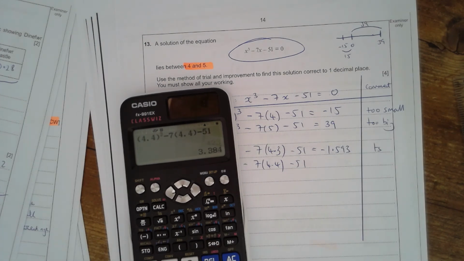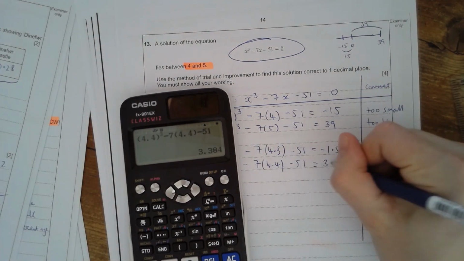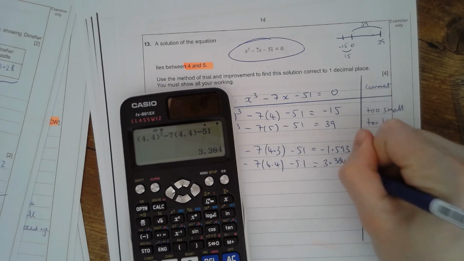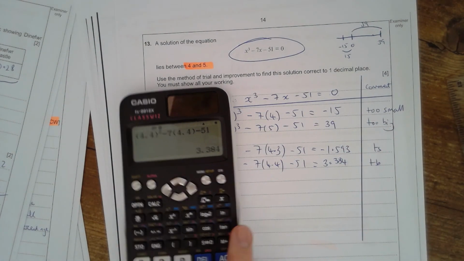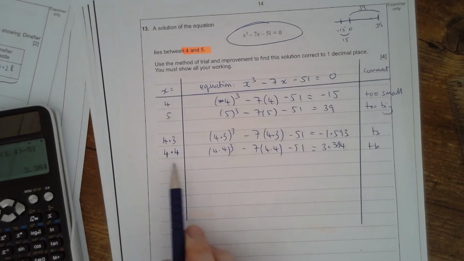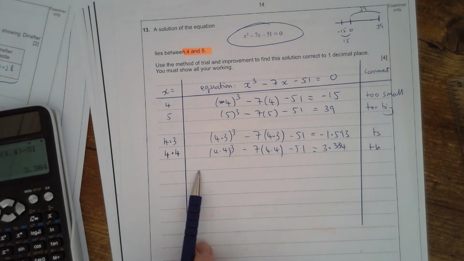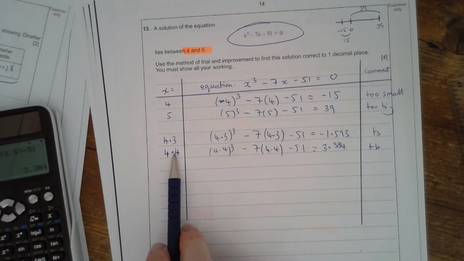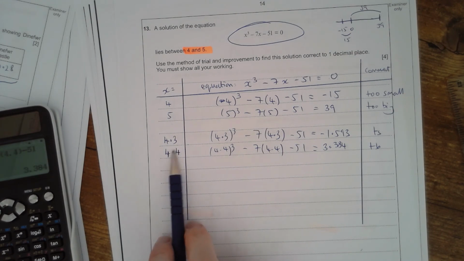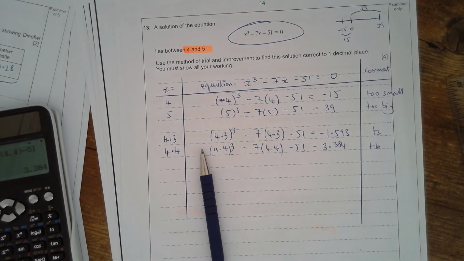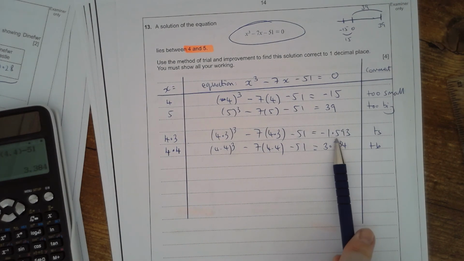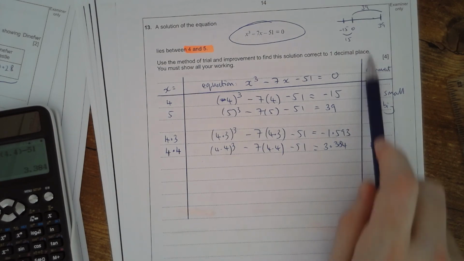Okie doke. I get 3.384, which is too big. Okay. Now, we are very nearly there. Because it's gone too small here, then too big here, it is between these two guys here. I've got to choose which one is closer to 0. Now, I can sort of tell which one's closer to 0 because minus 1.593 and 3.34 I could picture like that.